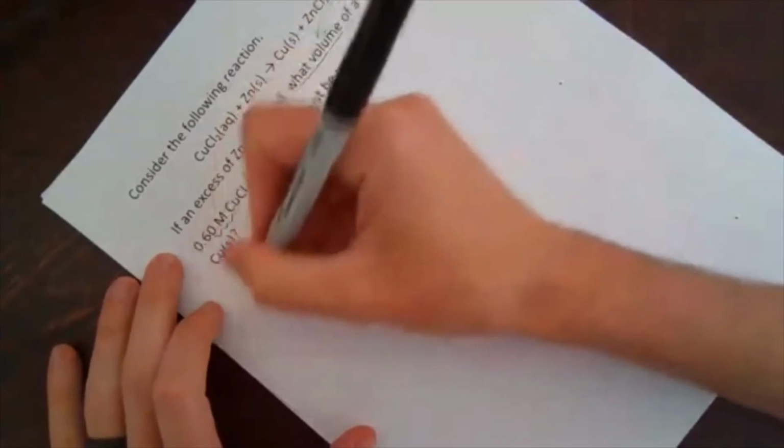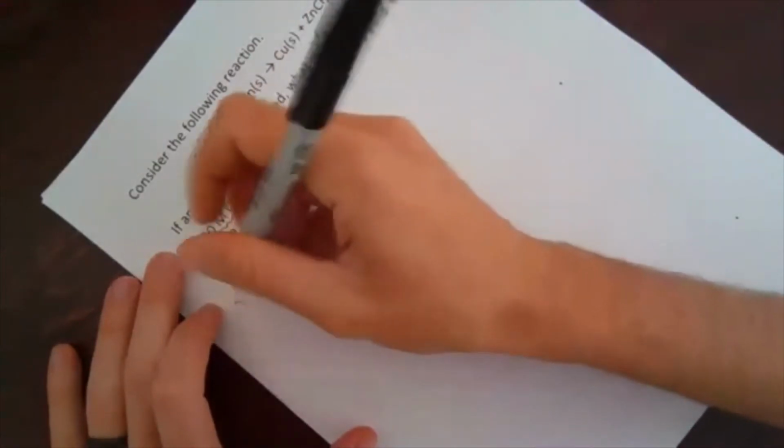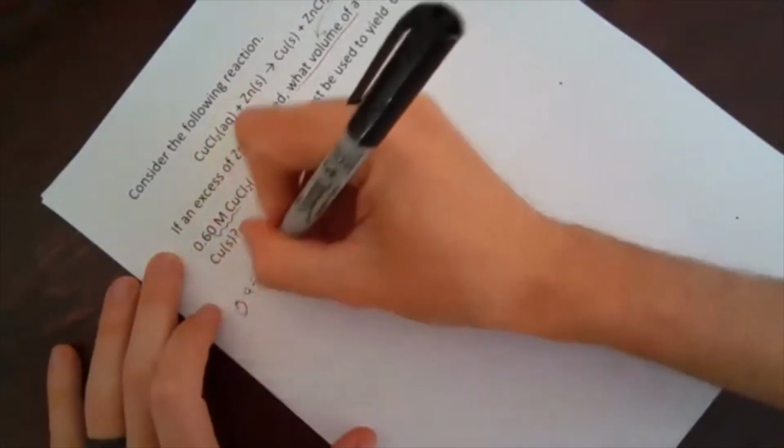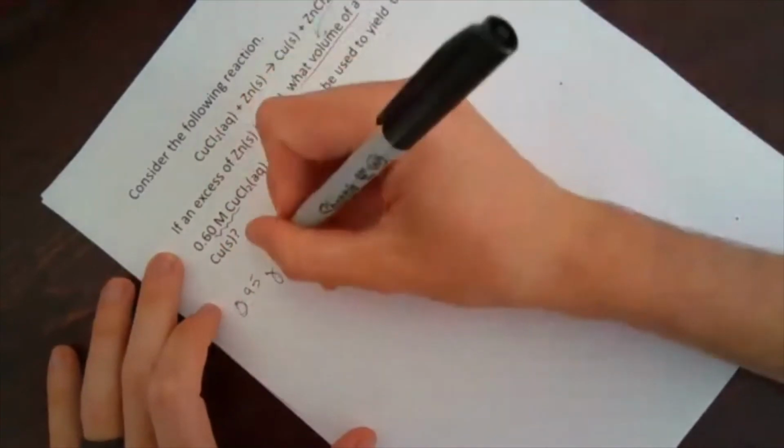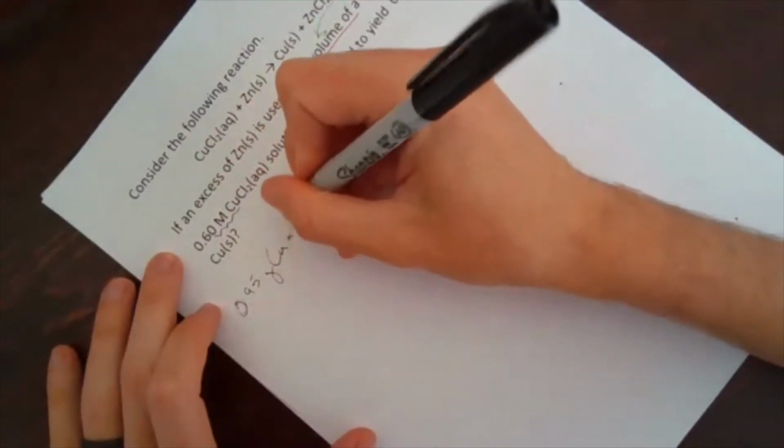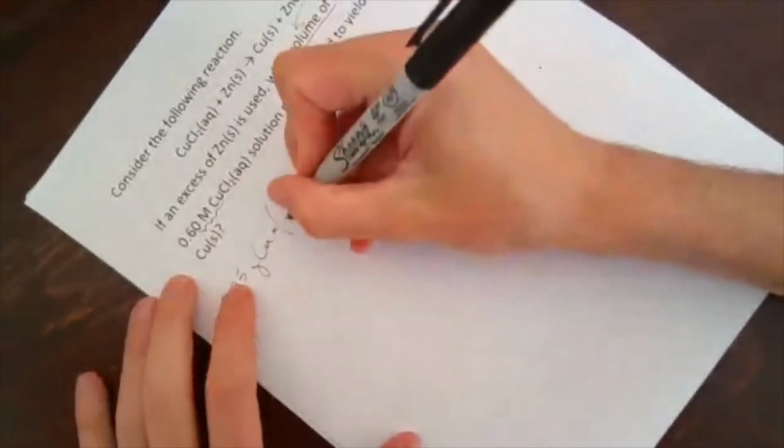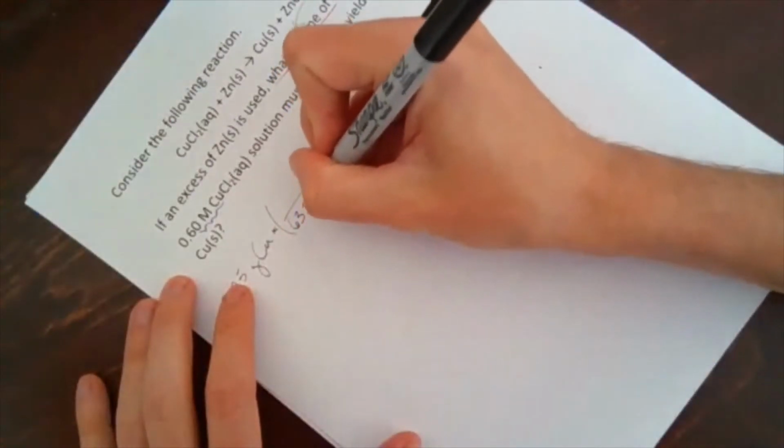So I have 0.95 grams of copper. And I know that the first thing I always want to do is get that out of mass into moles. And so I'm going to need the molar mass of copper to do that. And I know that that is 63.55 grams per mole.